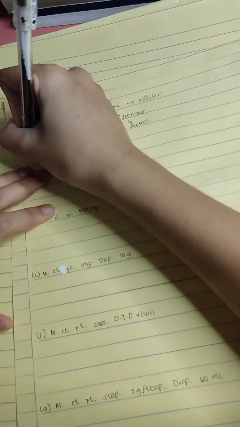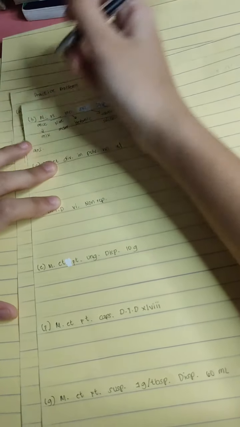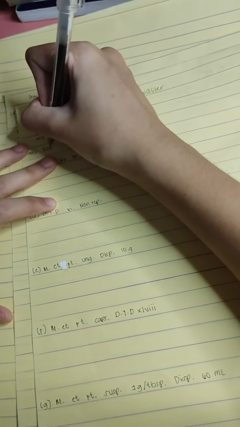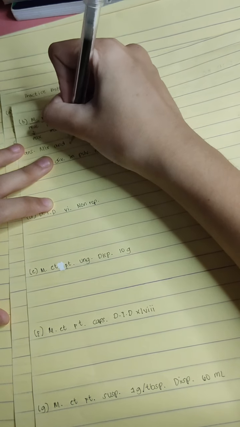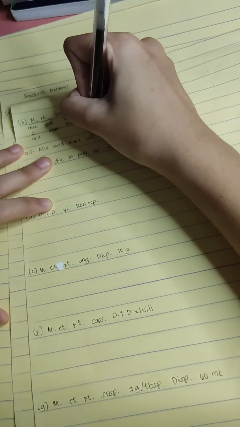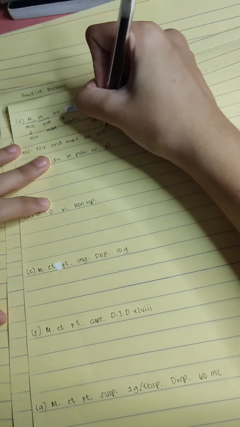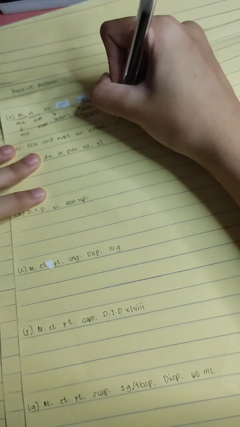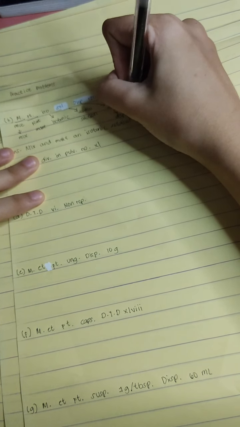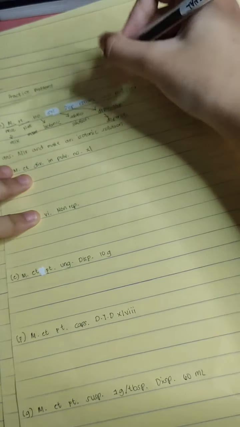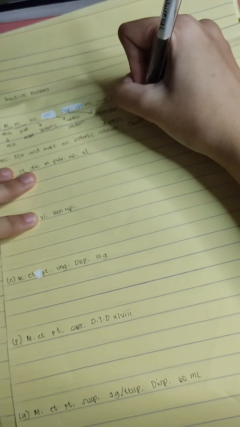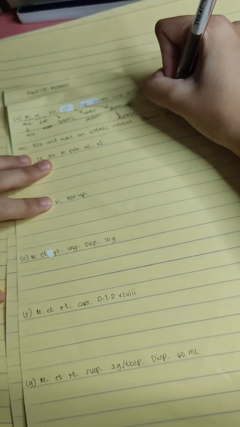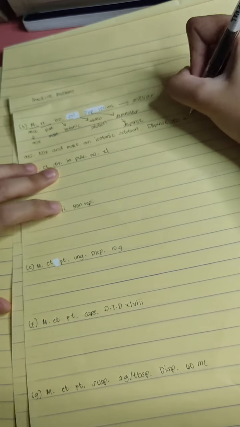So the answer for this is mix and make an isotonic solution. Then we have dispense 120 ml or milliliter.